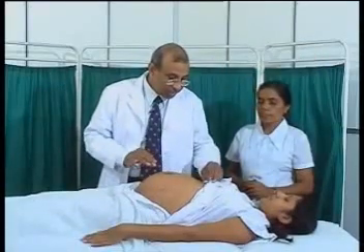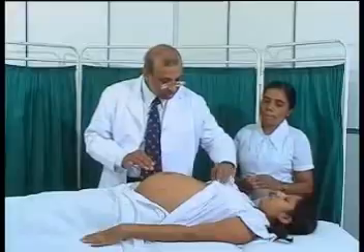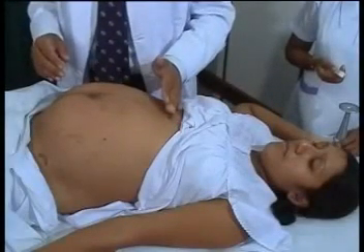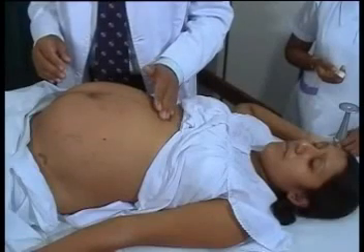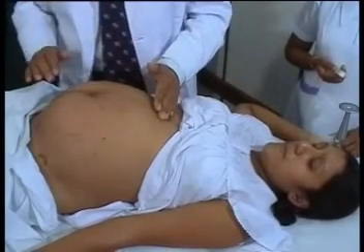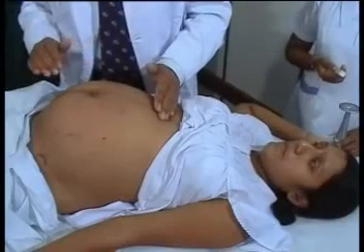And to do that, I will examine to see where the xiphisternum is first. From the xiphisternum, I would position my hands as shown here and palpate right up to the margin of the top of the uterus.